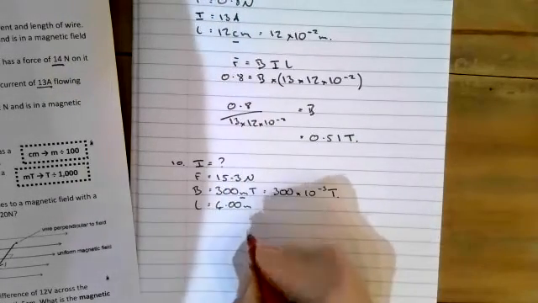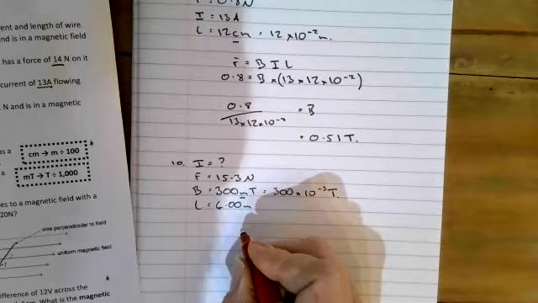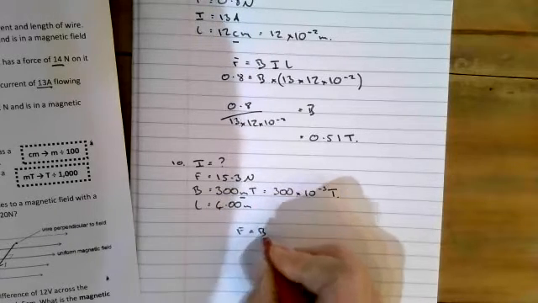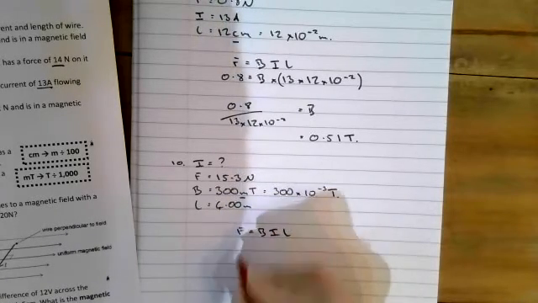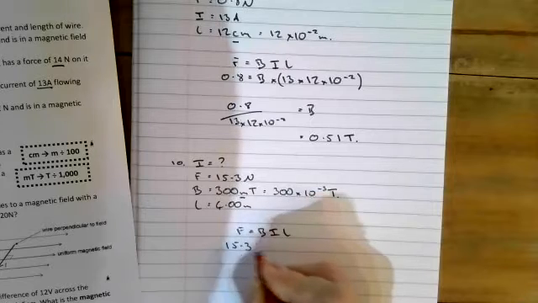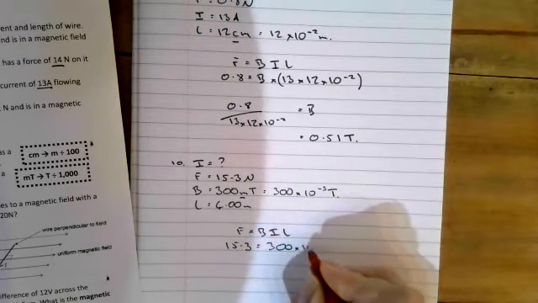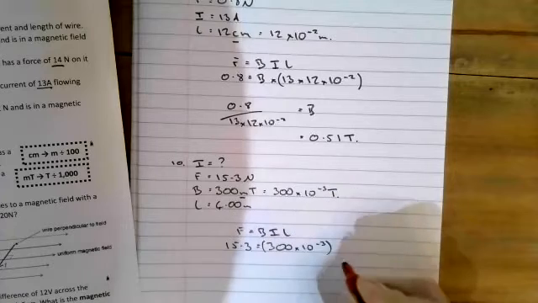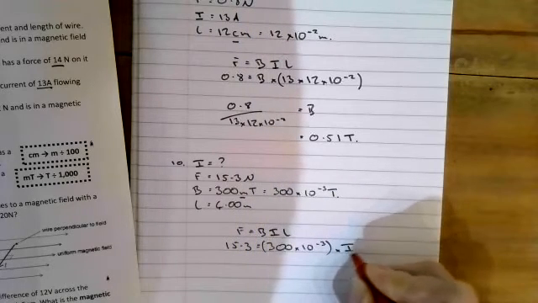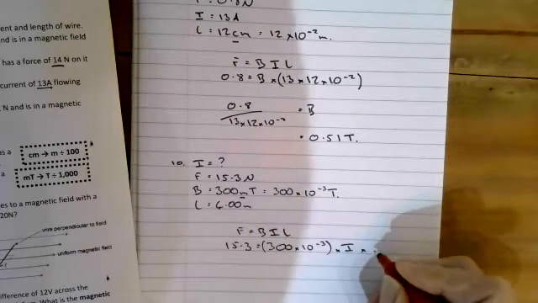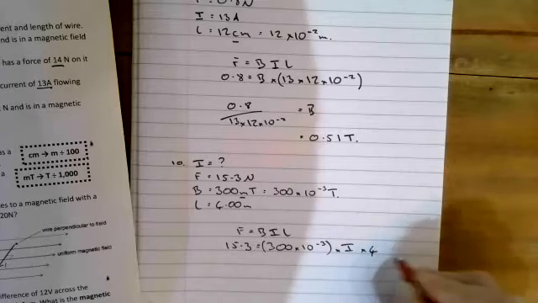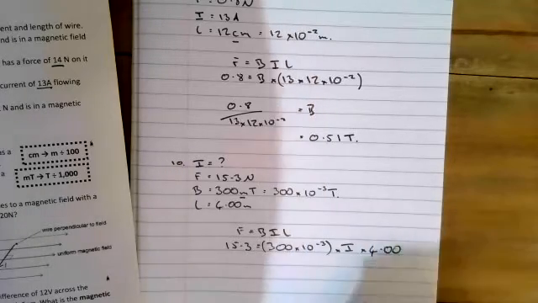Now my formula is F is equal to B I L. Insert my data set. 15.3 is equal to 300 times 10 to the minus 3 times I times L, which is 4.00 meters in this case.